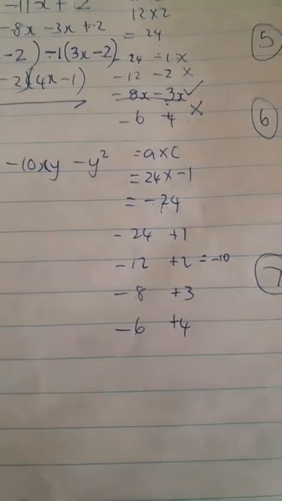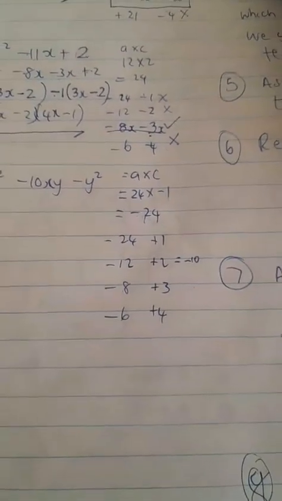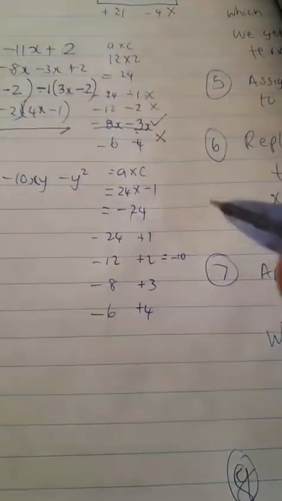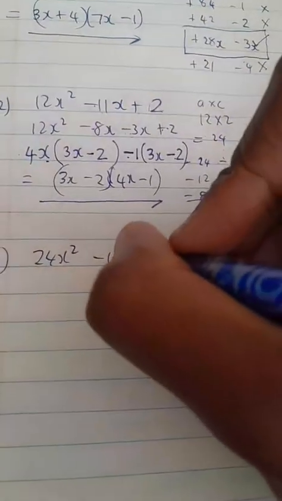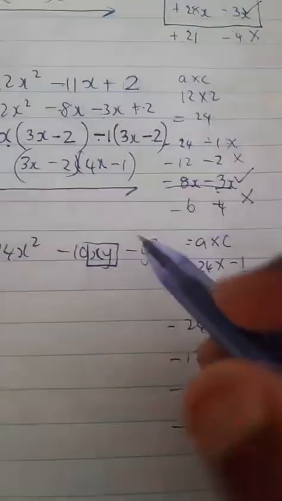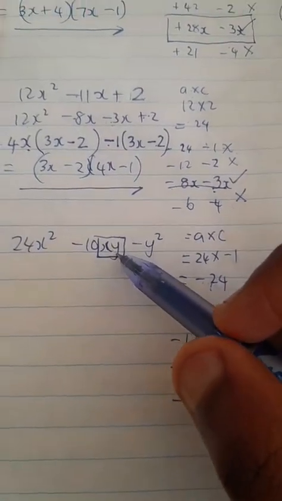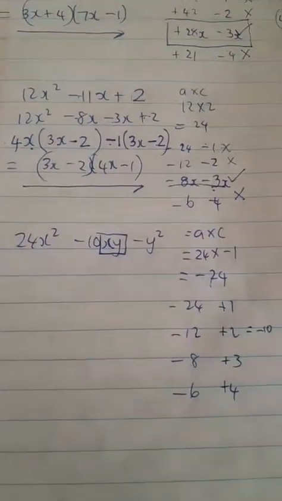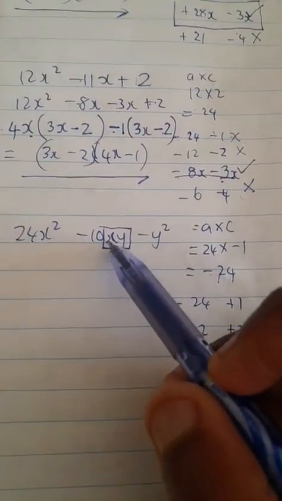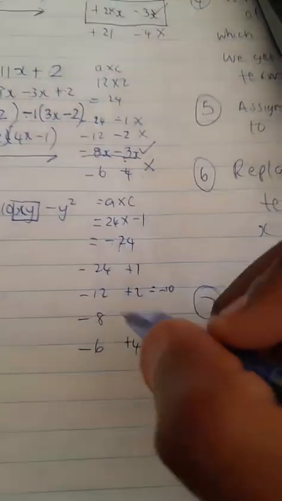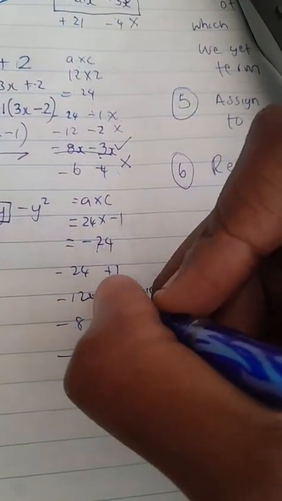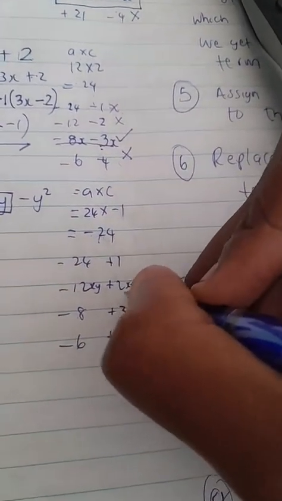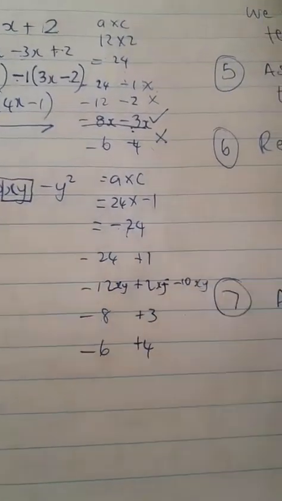So calculator, use him. Then we assign. What are we going to assign? Because this time round it's not x only that we have, we are going to assign xy. Do you see what the danger is if we think we are always assigning x? The middle term has xy. So in order to make it like terms, we need to make sure that our negative 12 and our positive 2 have xy. That will give us negative 10xy.